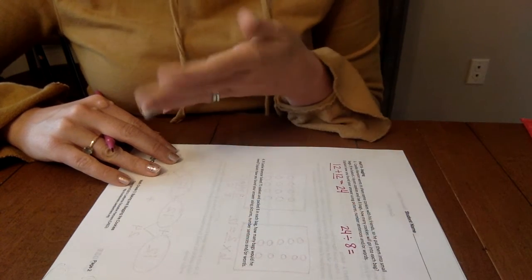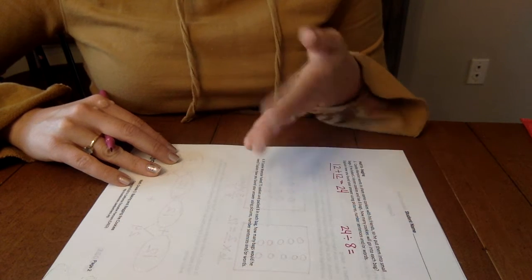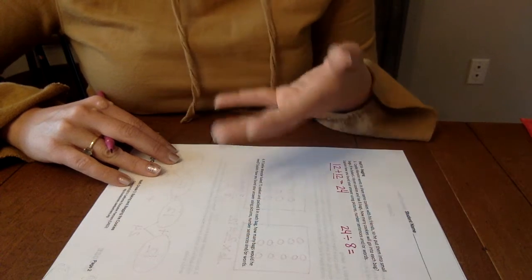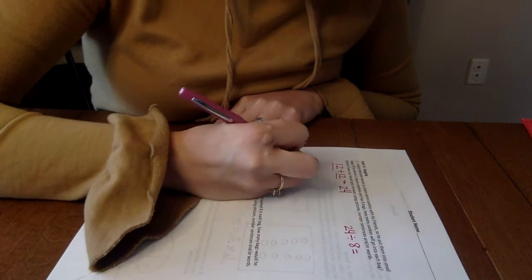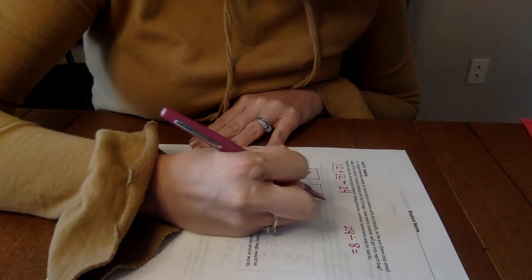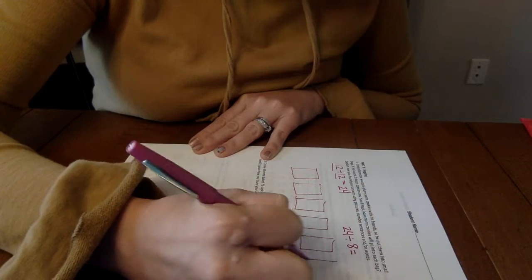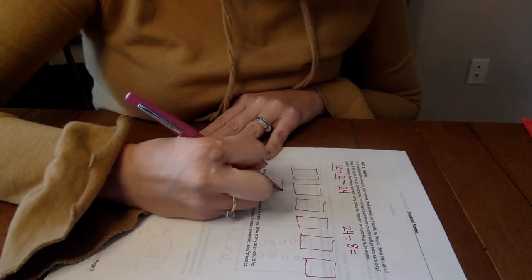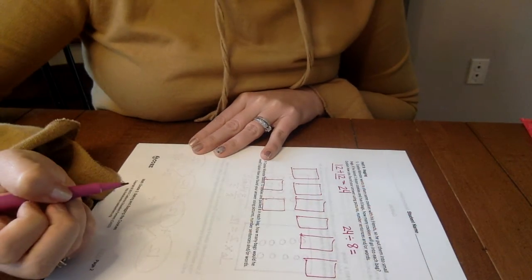Some of you know the number sentence, but you actually need to draw to figure it out because you don't know what 24 divided by 8 is just by memory or heart or however you want to say it. So I'm going to draw the 8 bags, and I'm going to just draw myself some rectangles, and those are my bags. So 1, 2, 3, 4, 5, 6, 7, 8. Now I have to take the 24 cookies.